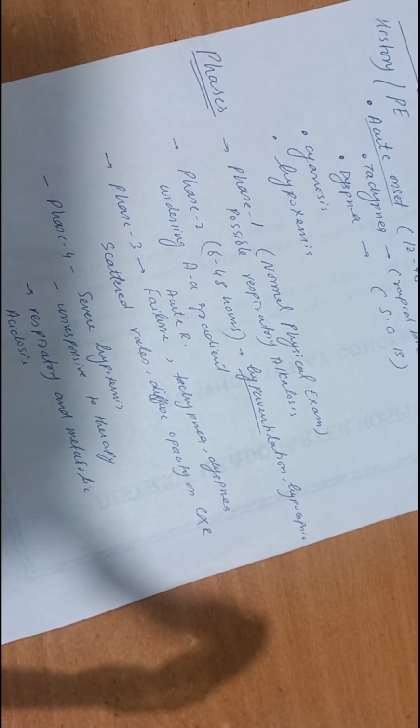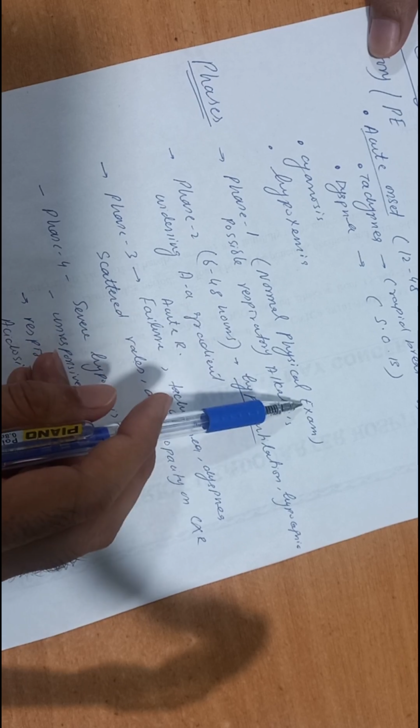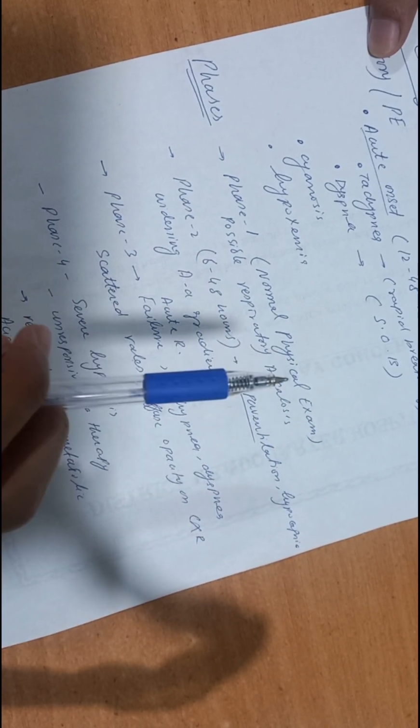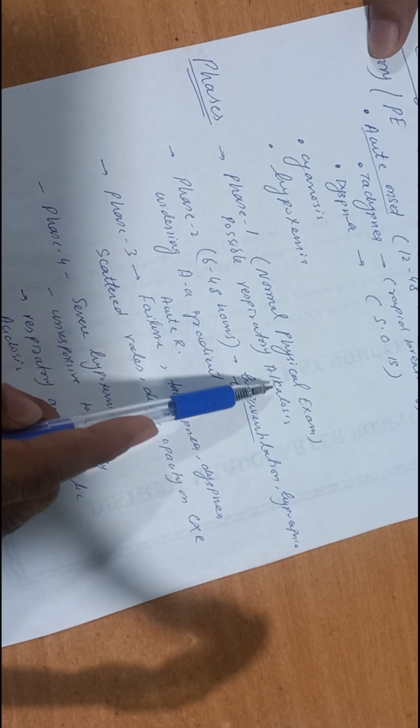Now, what are the phases of acute respiratory distress syndrome? Basically, acute respiratory distress syndrome ultimately leads to failure, we all know that, but it doesn't lead to failure all of a sudden, right? It passes through phases, and then it leads to acute respiratory failure. So what are those phases? As you see, in phase 1, the physical examination findings will be normal. So that's very, very interesting. The physical examination findings will be normal. There might only be dyspnea and tachypnea, right? And that dyspnea and tachypnea may lead to respiratory alkalosis.